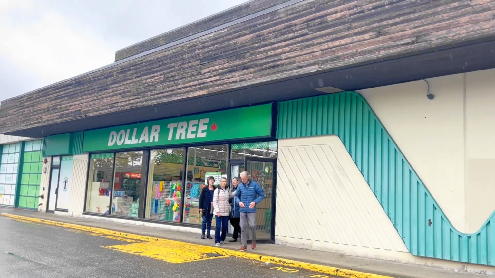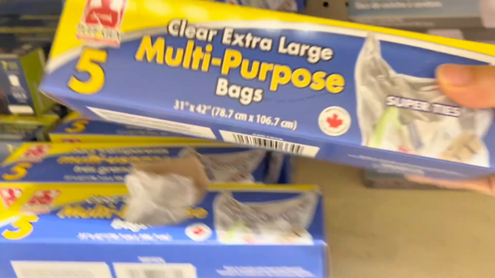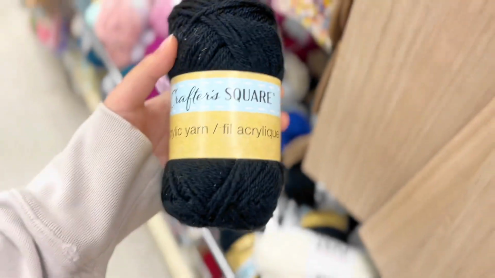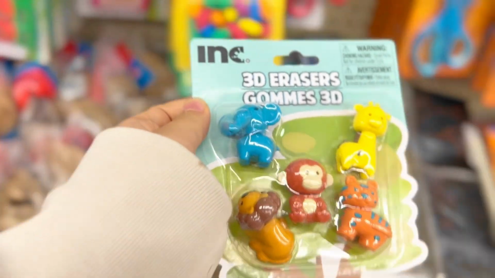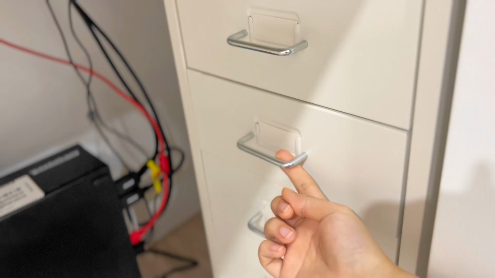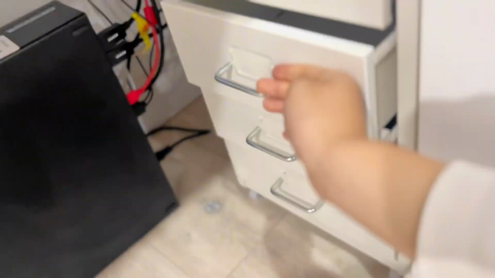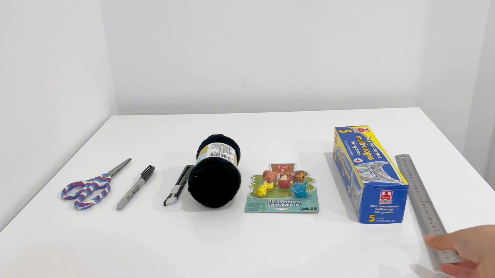I went to Dollarama to buy materials I needed, such as thin garbage bags, string, and some sort of animal weights. Please don't ask me why. And then I dug the other materials in my house, for example, Sharpie, ruler, etc. I'm sure you'll have these at home.